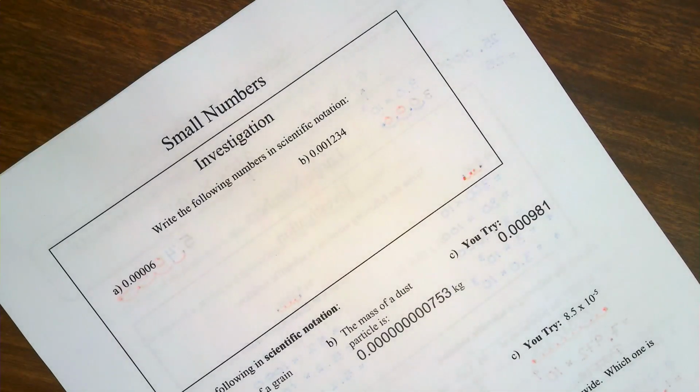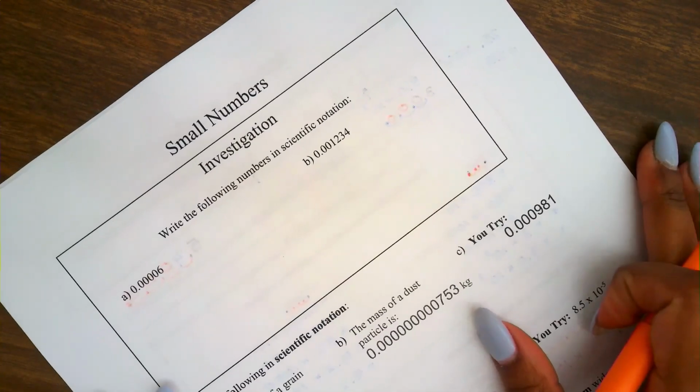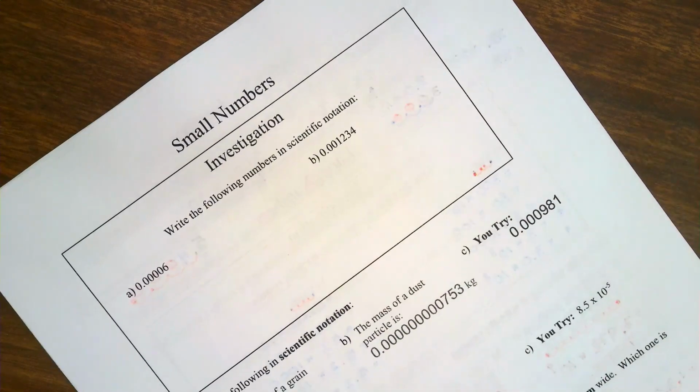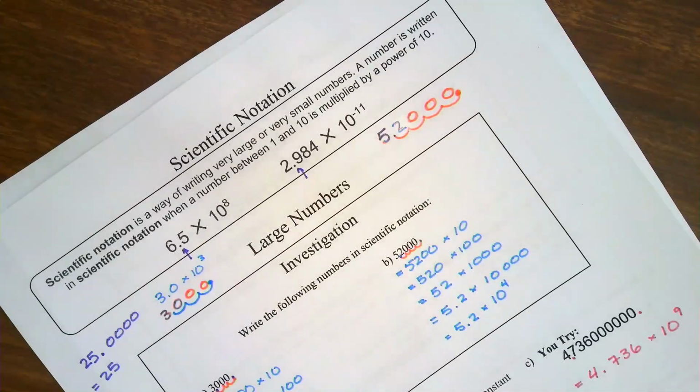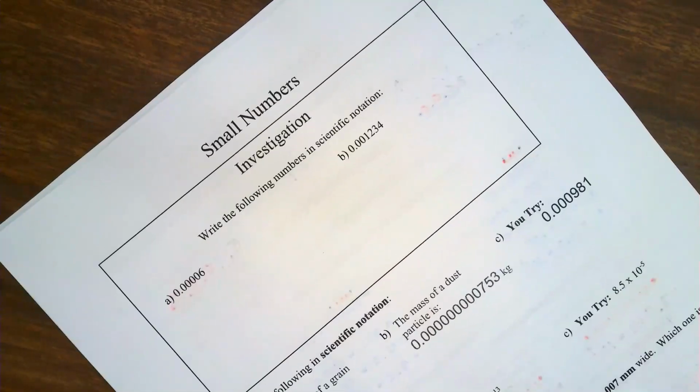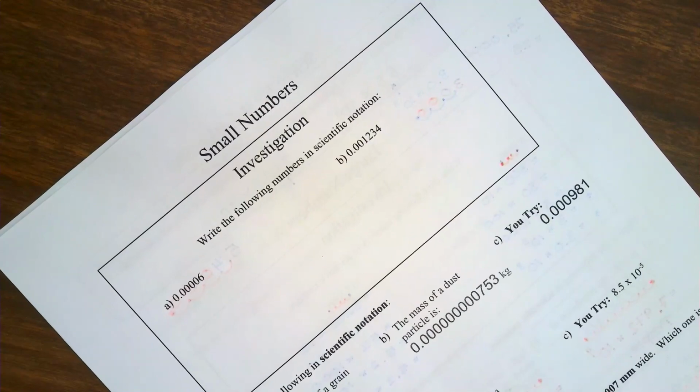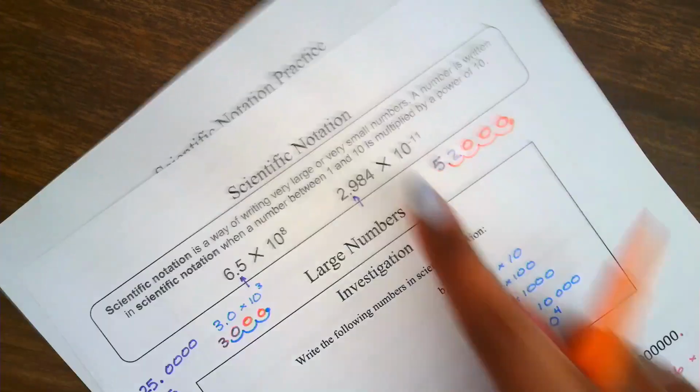All right, welcome back. We're doing the back of your handout now for scientific notation. So the first video you watched of scientific notation was for large numbers. The second video you're watching for scientific notation is now for small numbers. So this is kind of when we have a negative exponent now, so like this.